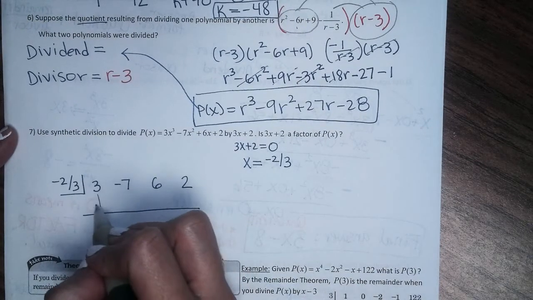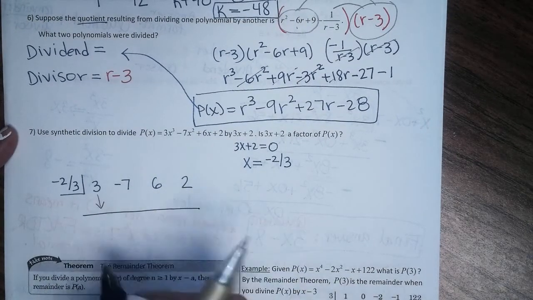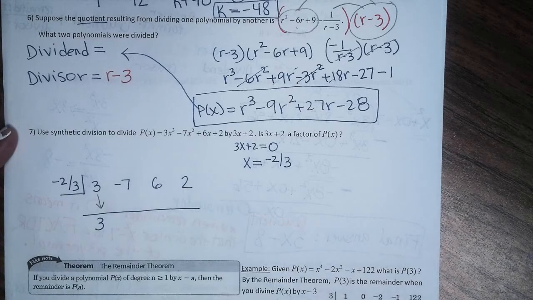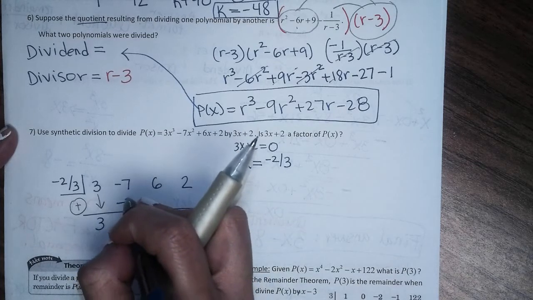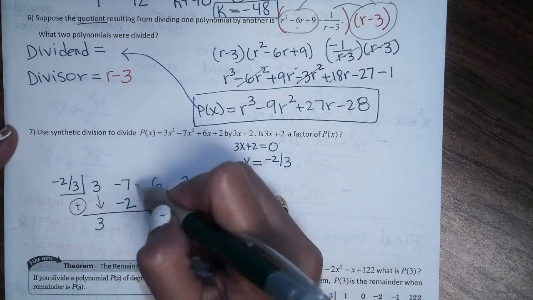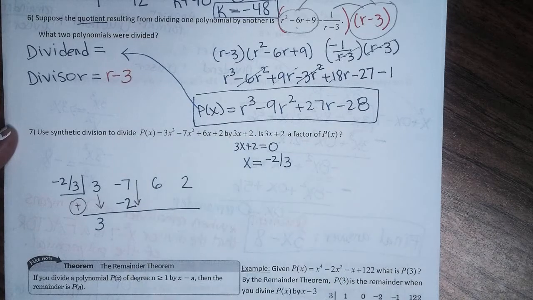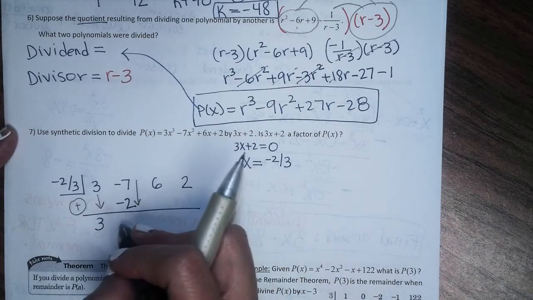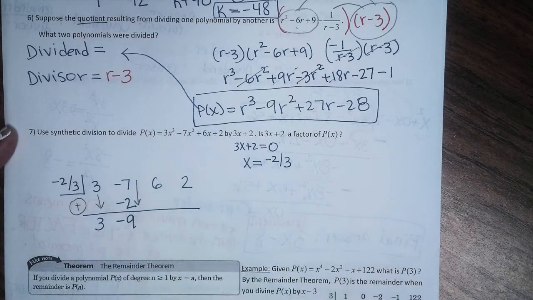So bring the first term down, which is a 3. Multiply 3 times negative 2/3. That's negative 2. Add the column. Negative 7 plus negative 2 is negative 9. Do it again. Negative 9 times negative 2/3 is going to be a positive number, positive 6.